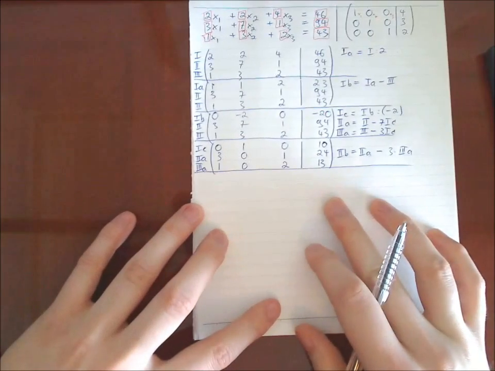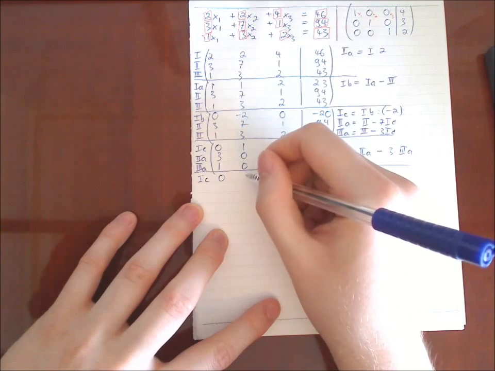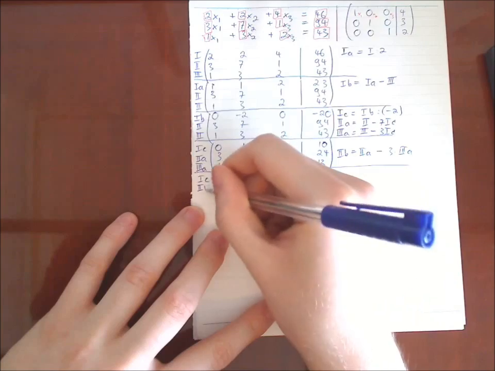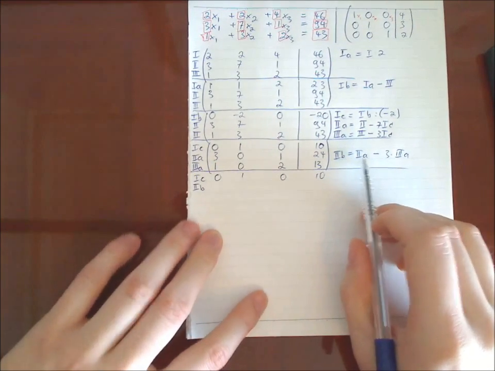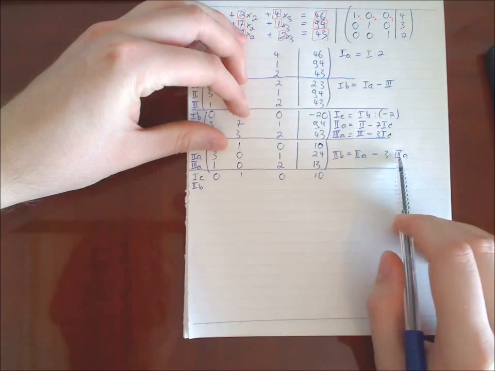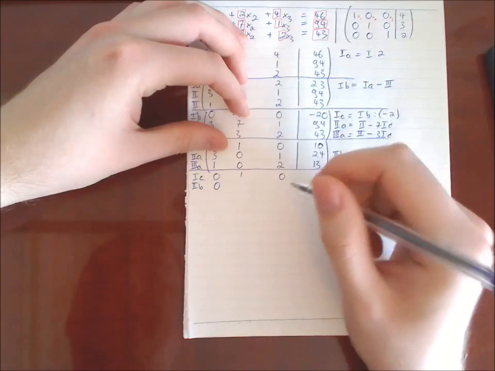Okay, so this 1c already looks very good. 0, 1, 0, 10. 2b: 2 times 2a is 3 minus 3 times 3a is, as we wanted it to have, 0.